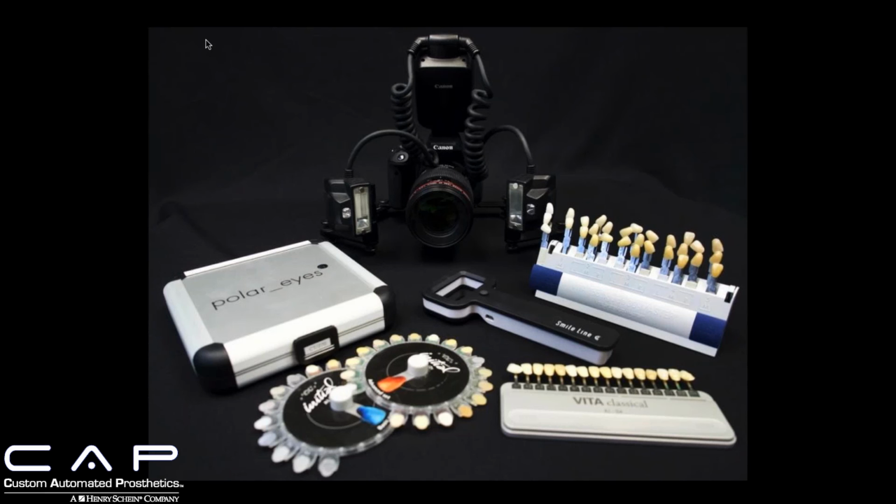And you can see in the back that's my camera. It's a pretty basic Canon DSLR with a 100mm macro lens and the Canon macro twin flash, which has become essential in my shade taking and photography in general.